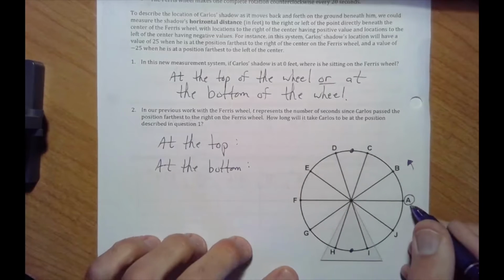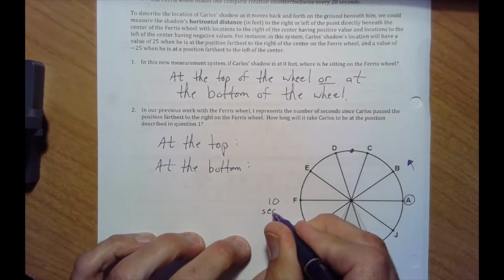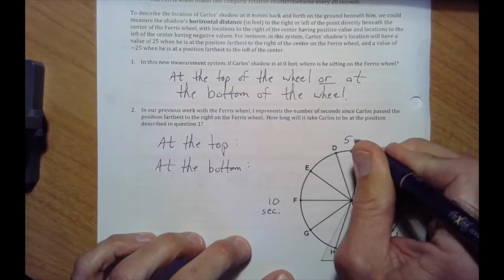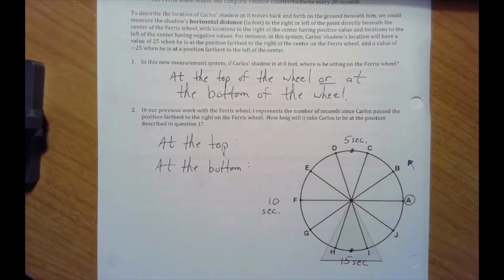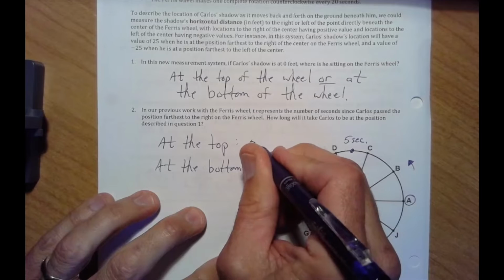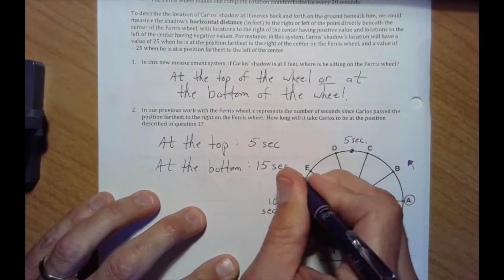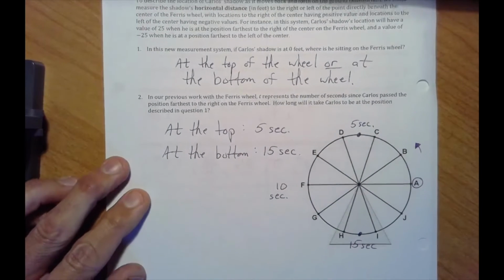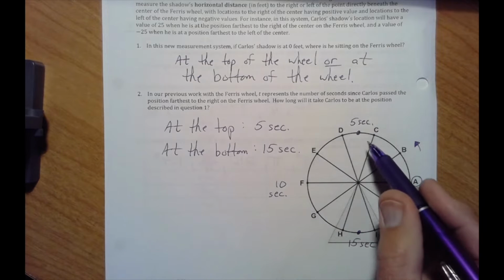So at the top, if this is 20 seconds to go all the way around, it would be 10 seconds to get to position F. So this would be 5 seconds at the very top. And then this would be 15 seconds at the very bottom. So that's in 5-second increments. So at the top, it's going to take 5 seconds. And at the bottom, it's going to take 15 seconds. So just getting that in your head, that we are talking about going around on a Ferris wheel and rotating counterclockwise a full 20 seconds. So 5 seconds the highest point, 15 seconds the lowest point. Those are not lettered points.